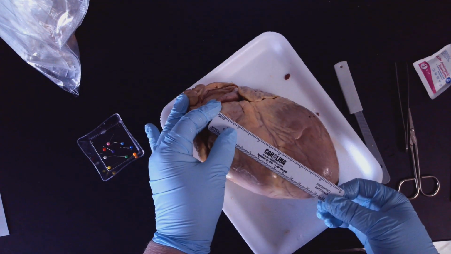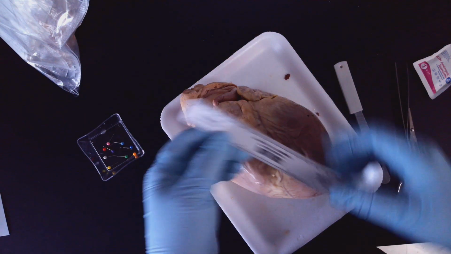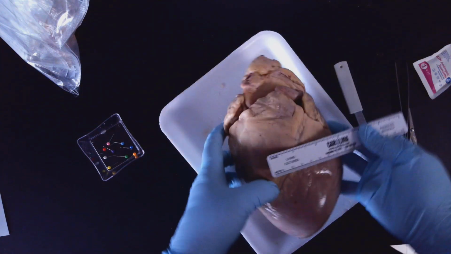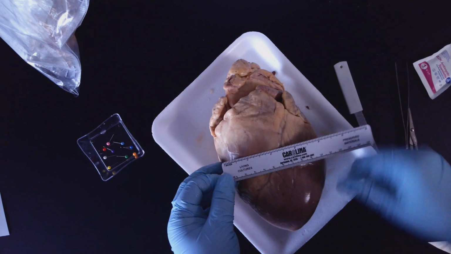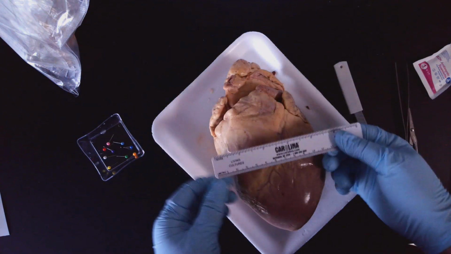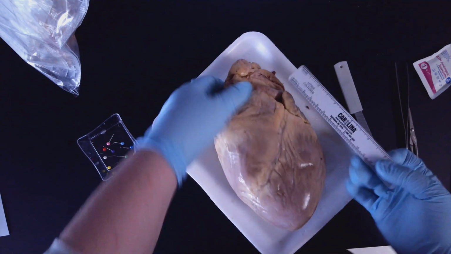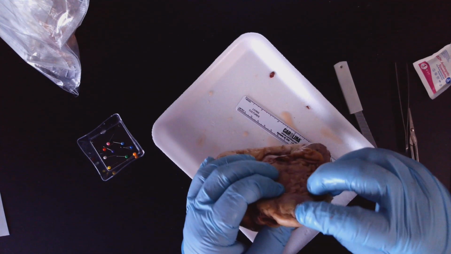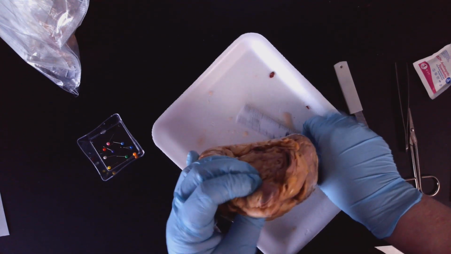So we're going to measure this way, and we are going to make sure you use the centimeter scale. Do not use inches, okay? Centimeters. And then we are going to measure the width. So you can see I'm going to go about midway between where I just measured and measure that across in centimeters. All right.